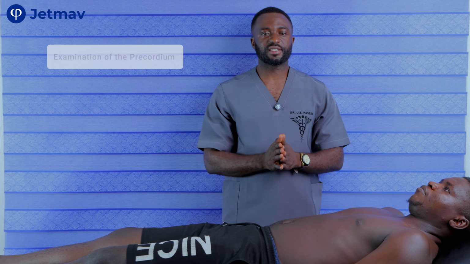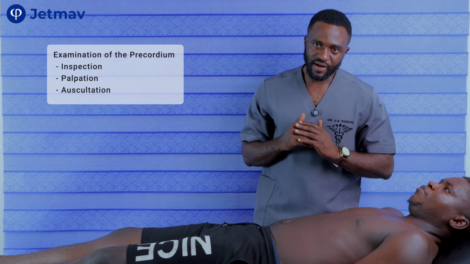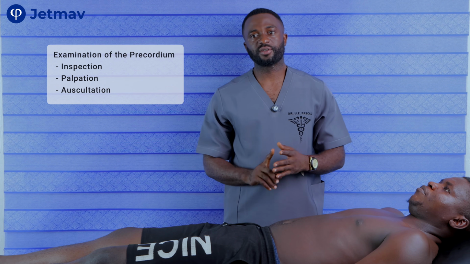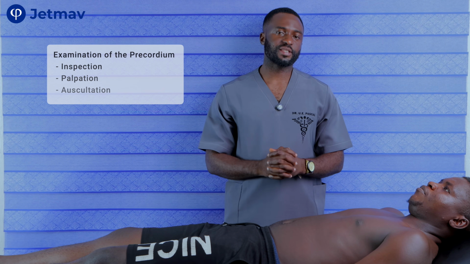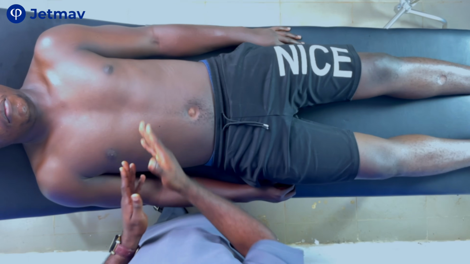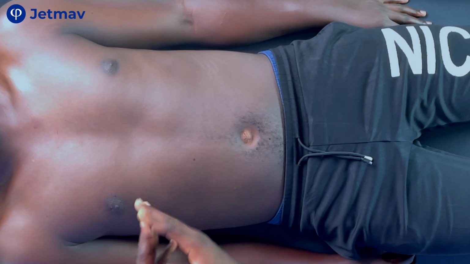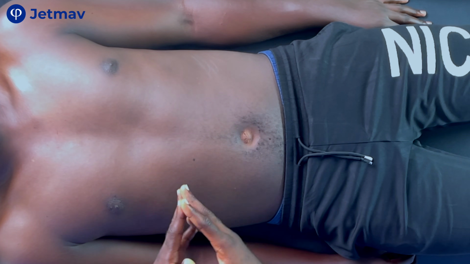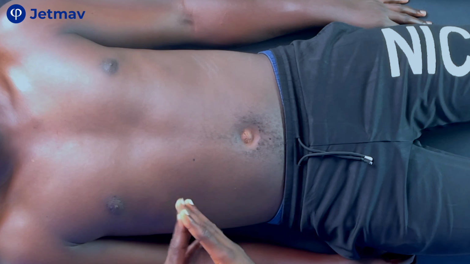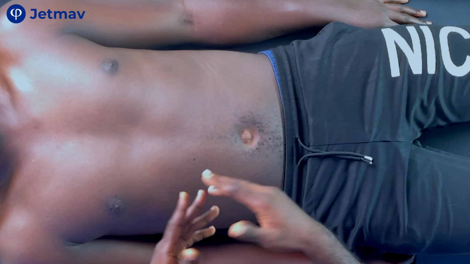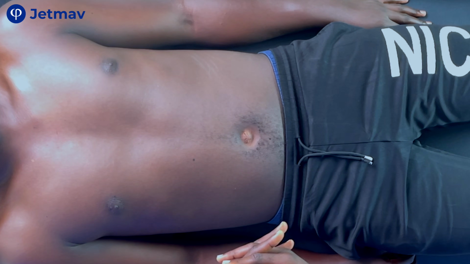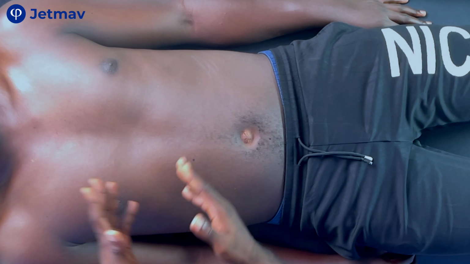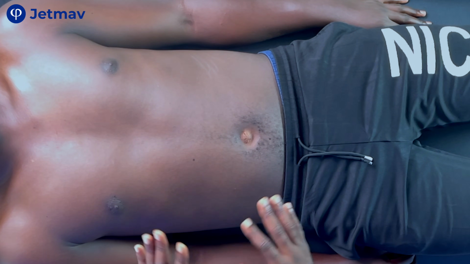The next aspect of this exam is examination of the precordium. Just like I mentioned, you have inspection, you have palpation, and you have auscultation. There is no percussion in the cardiovascular system exam. So let's move on. You look over the chest, checking for hyperactivity of the chest. You look to see if there is any scar, which might be a follow-up from a previous surgery, such as chest tube thoracostomy or open chest surgery. If you look, there is no scar, and the precordium is normoactive.